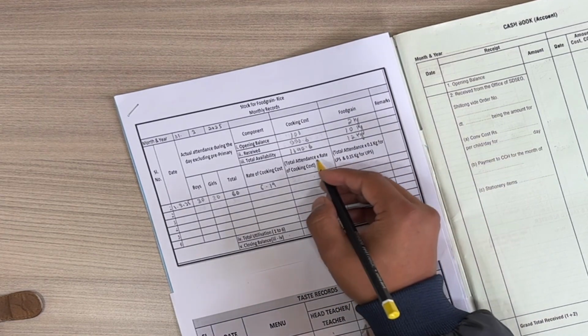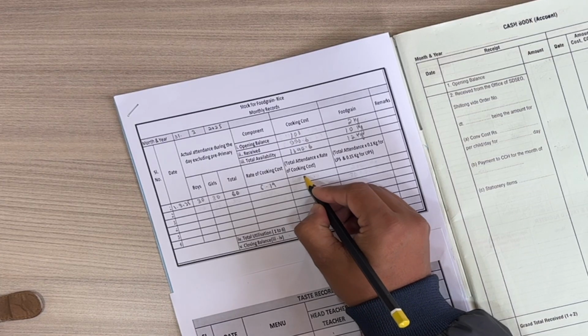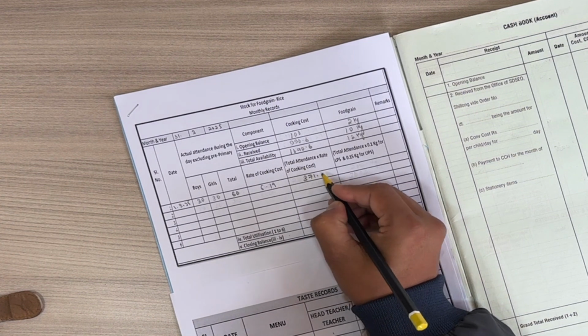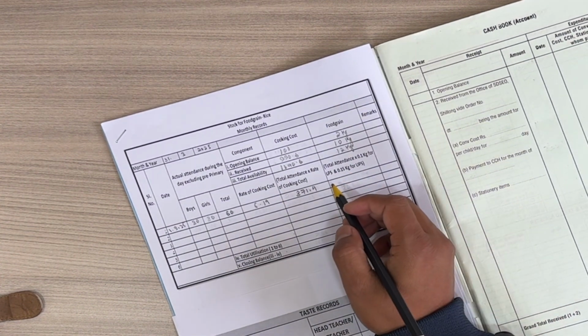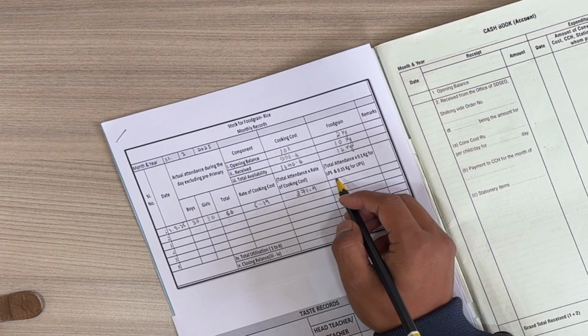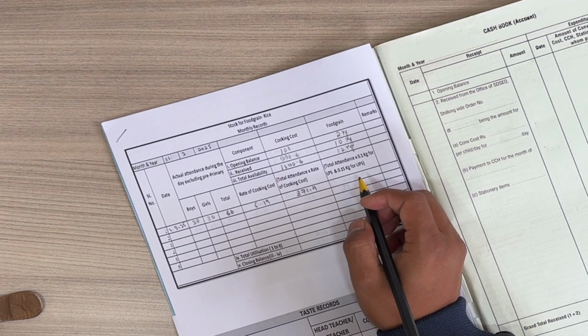So the total amount that the lower primary students receive is 371.4. This is the rate for the 60 lower primary students.